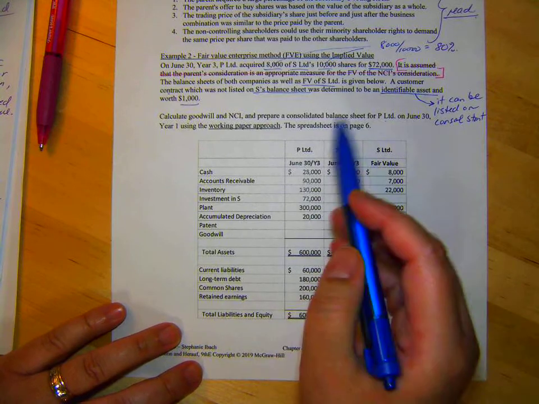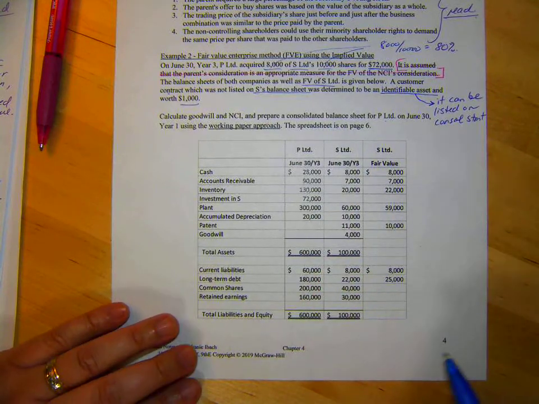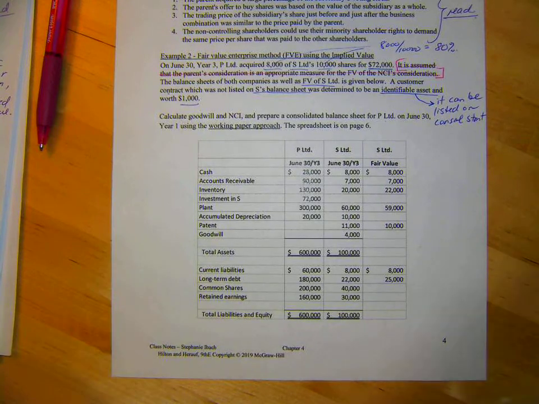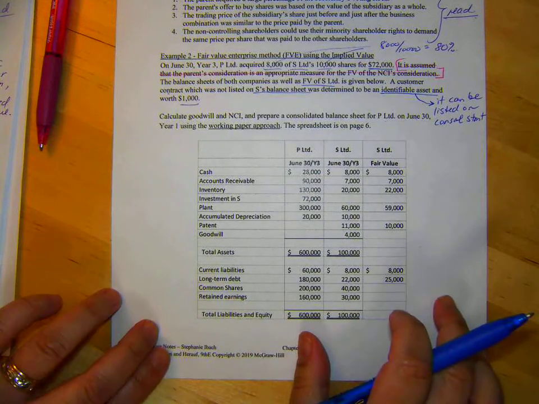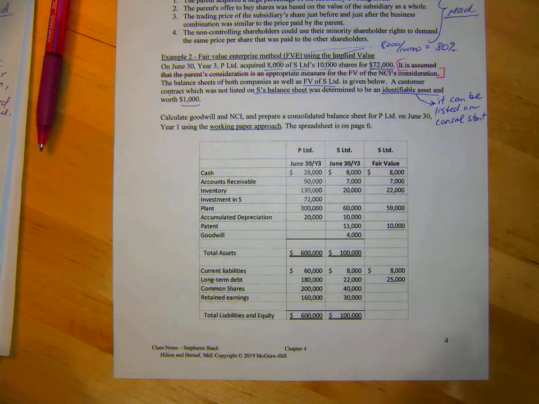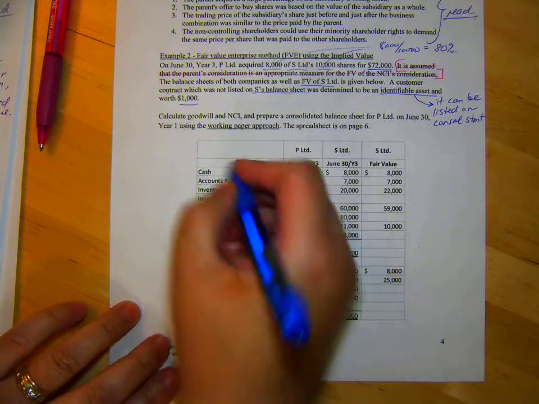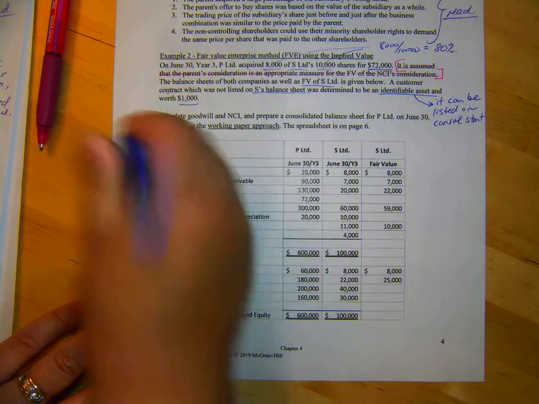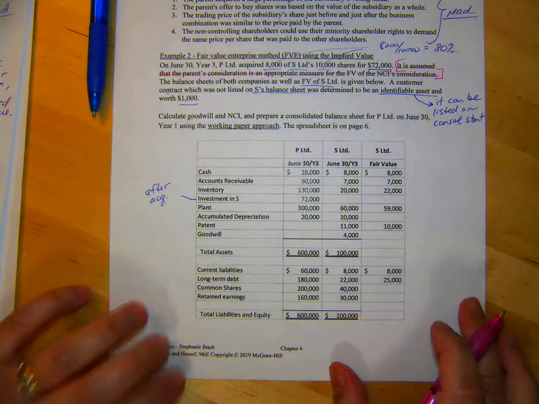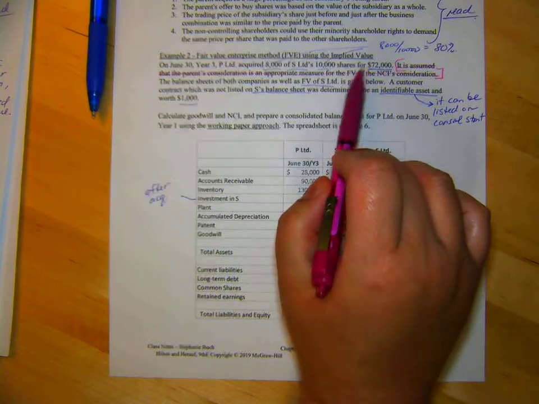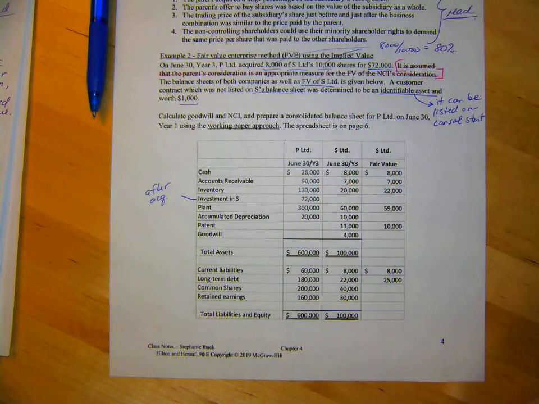So this is very similar to our last example. I've just changed a couple little things. Okay, is this before or after acquisition? Well, it's after. And if I asked you how much the parent paid, if I didn't tell you up in this question, how would you find out how much they paid?